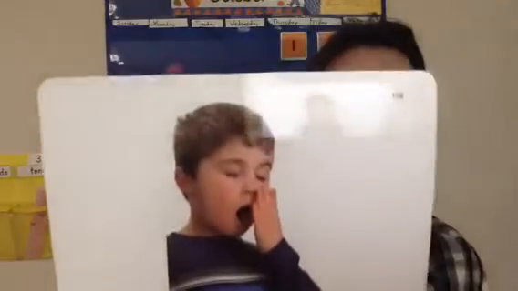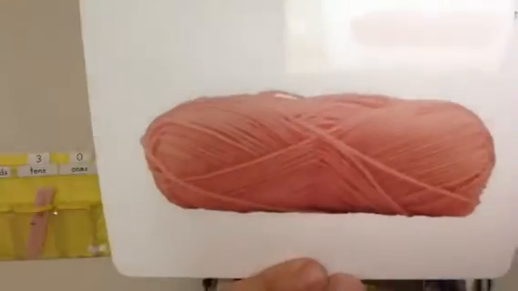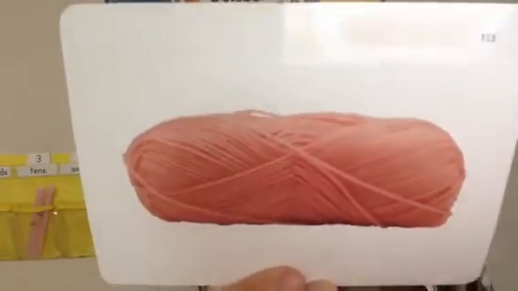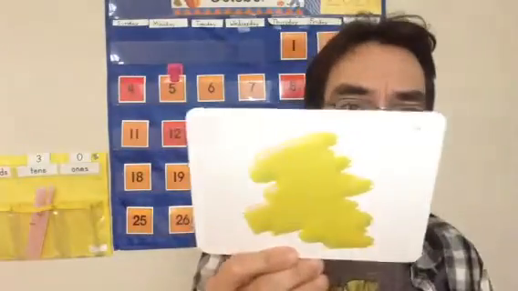That's right, it's yellow. What is this boy doing? That is a yawn. Good. What is this pink stuff? Kitties like to play with it. That is yarn. Yarn. So we have yarn, yawn, and yellow. Now what do all those words have in common?